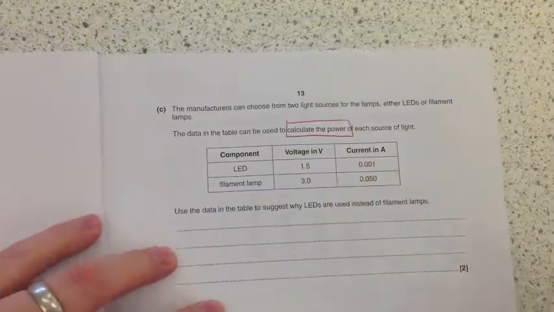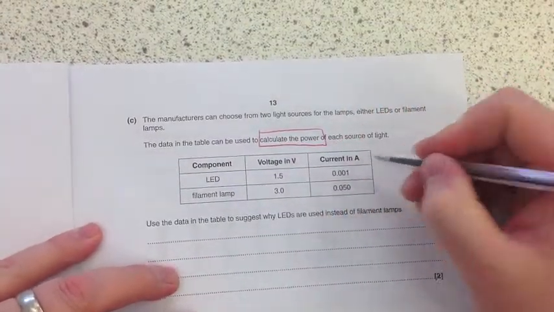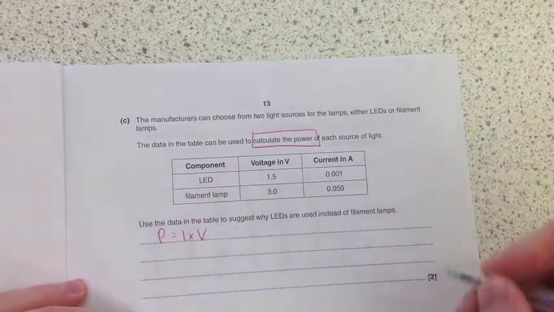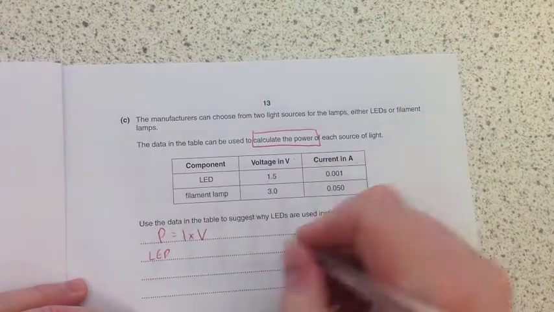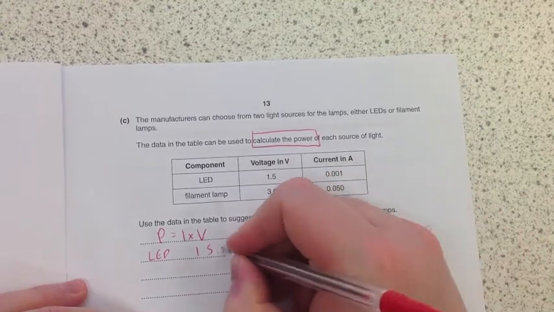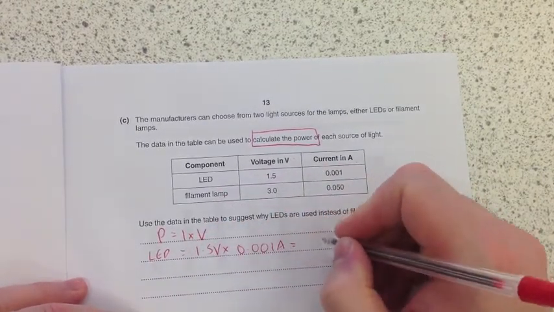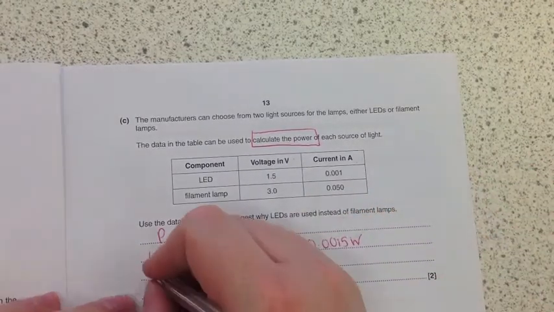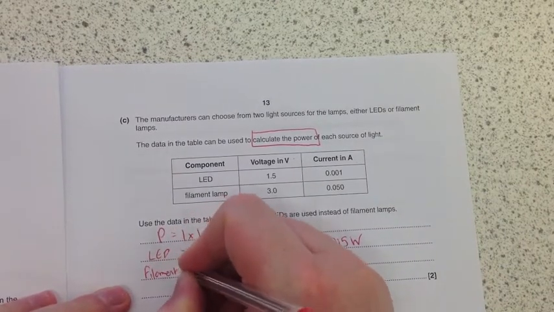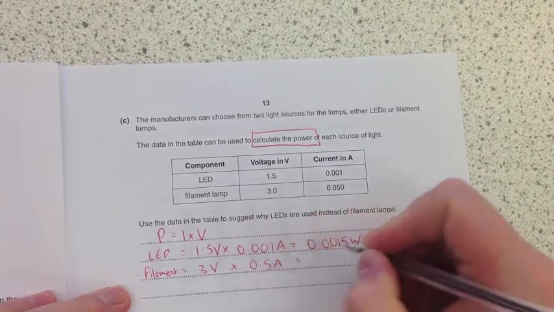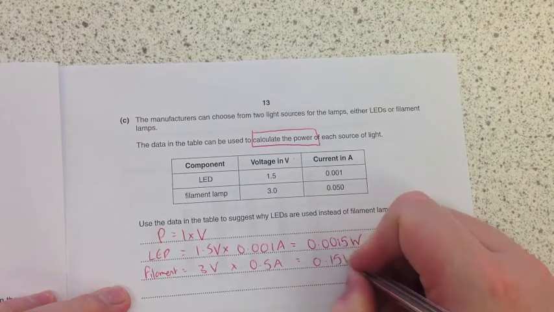Okay, so if we go back to the beginning in the question, we've got a voltage, we've got a current, we can work out the power. So if P equals IV, so power equals current times voltage, we can work out for the LED that 1.5 multiplied by 0.001 amps would equal 0.0015 watts. And then for the filament one, we do exactly the same. We can take the 3 volts and multiply it by 0.5 amps, and that will give us 0.15 watts.